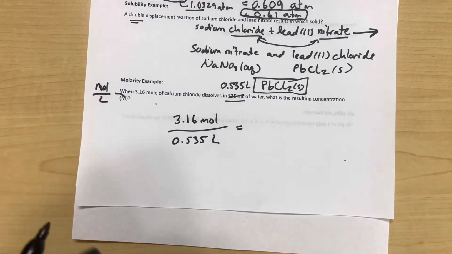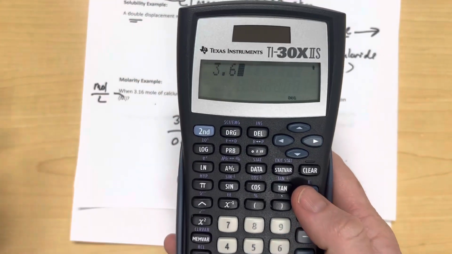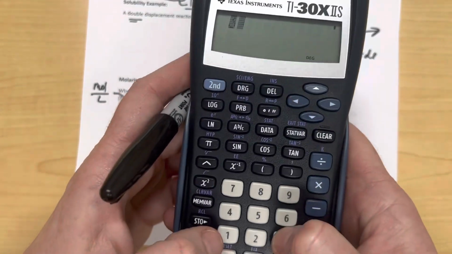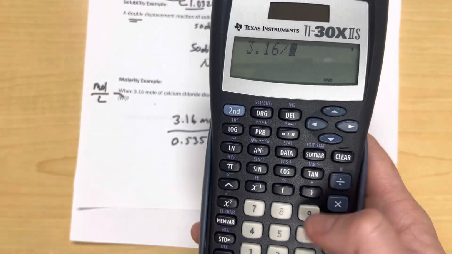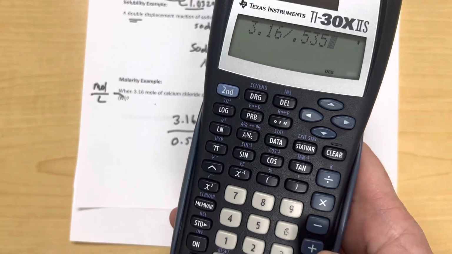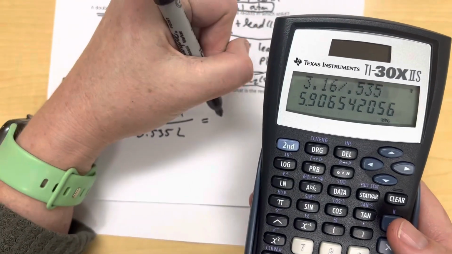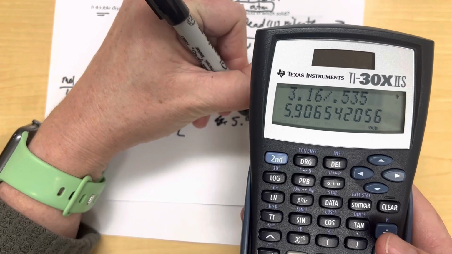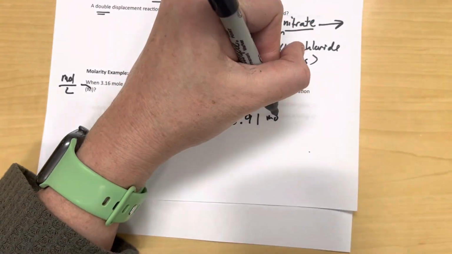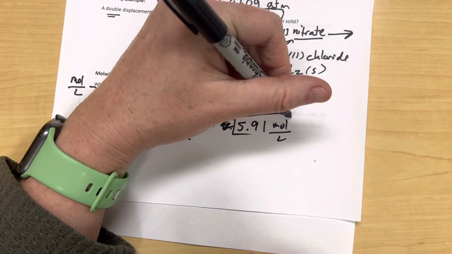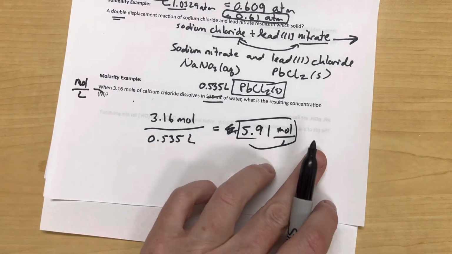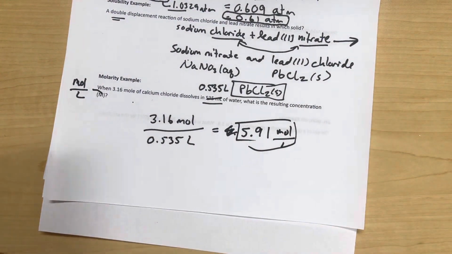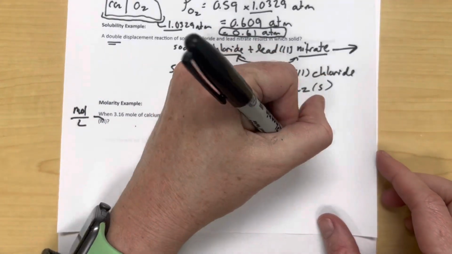Remember, big M is equal to mole over liter. So 3.16 divided by 0.535 gives me an answer of 5.91 mole per liter. Cool. All right, so that would be the answer for that one. Now we can move on to the next part. Let me grab a fresh sheet of paper here.